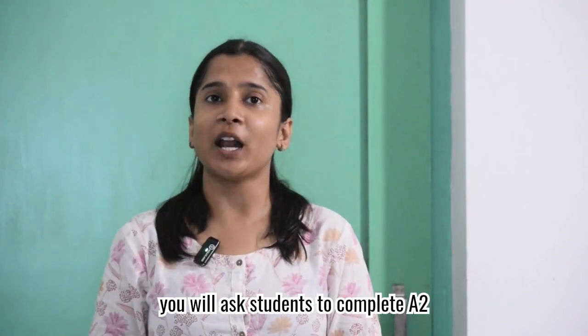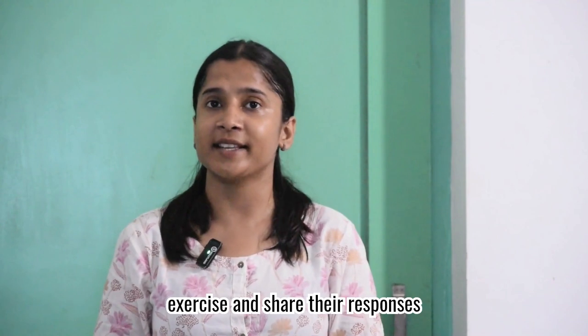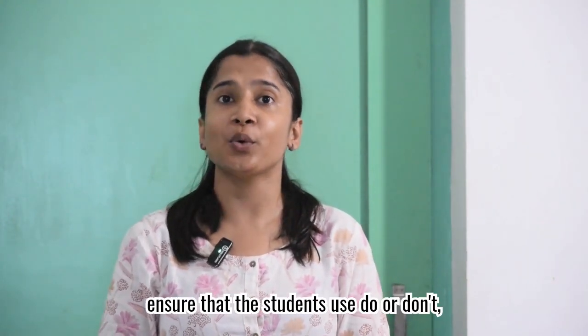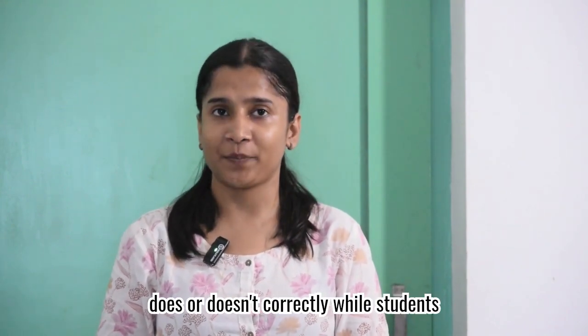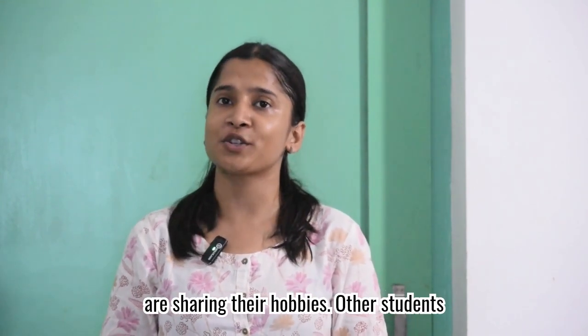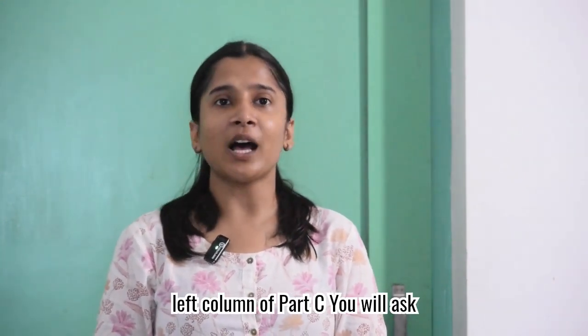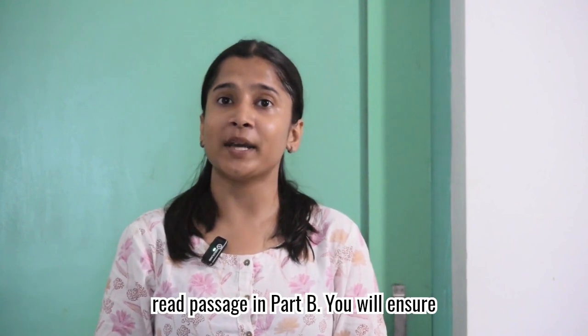For the third step, you will ask students to complete A2 exercise and share their responses without looking at the workbook. You will ensure that the students use do or don't, does or doesn't correctly. While students are sharing their hobbies, other students note some of the hobbies mentioned in the left column of part C. You will ask students to pair up with a partner and read passage in part B.